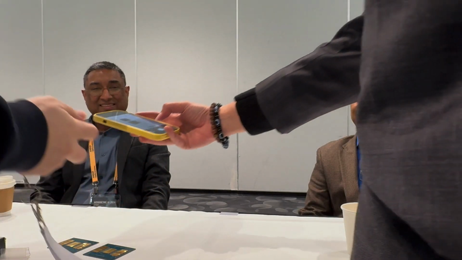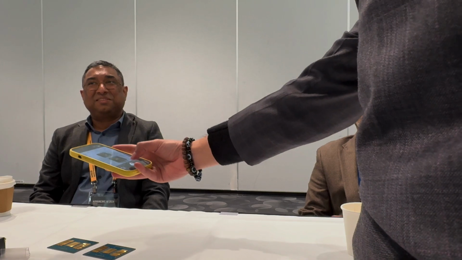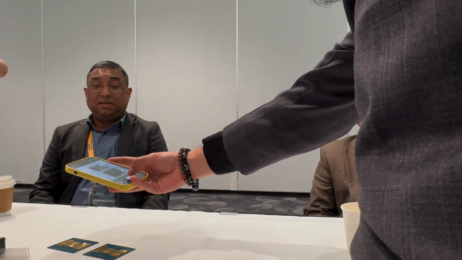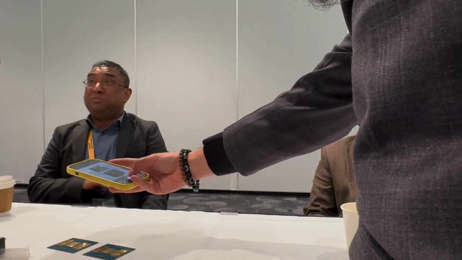We stopped counting after 150 billion. We got tired. So I think package size is the same as the previous one. Same SP5, same socket.